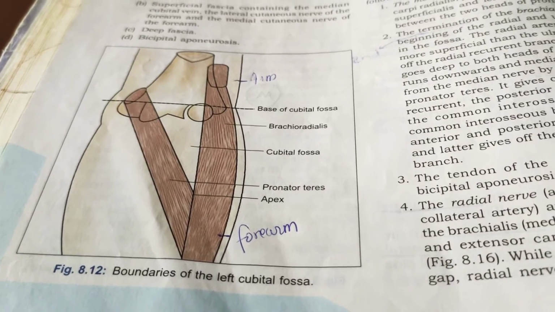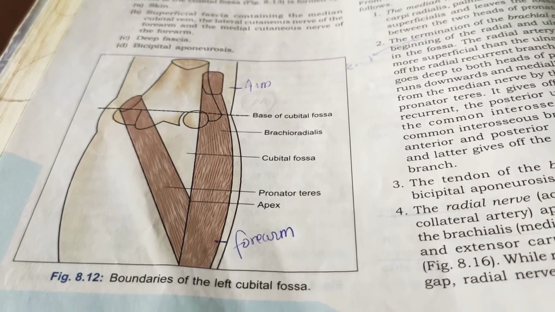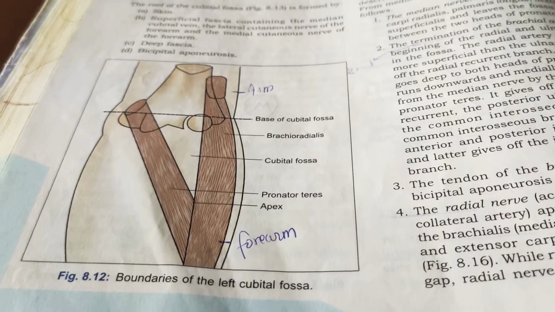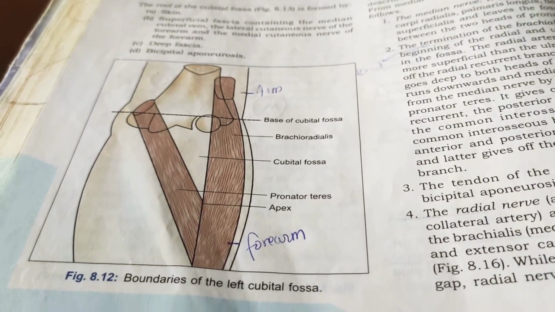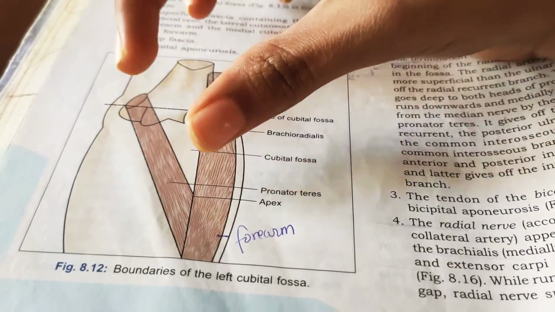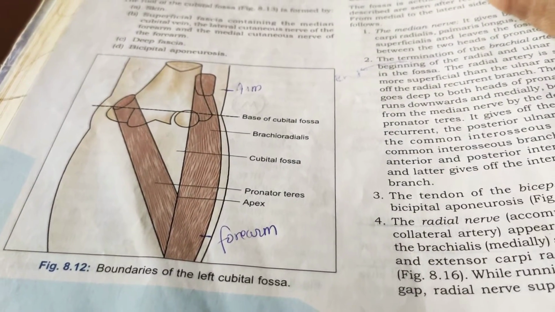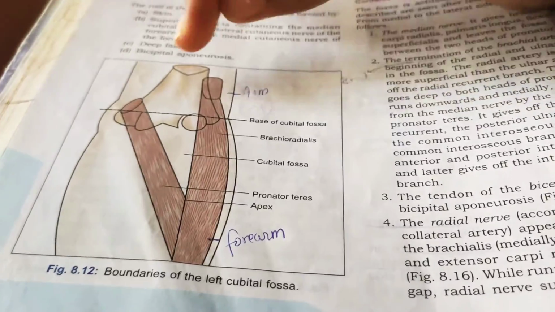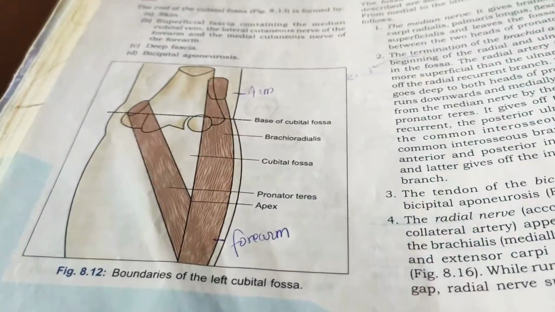So let us start our discussion on cubital fossa. Actually, the cubital fossa is a triangular hollow space. So if you see, this is forming a triangular space. First you need to understand the location where it's present. To understand that, this is arm, this is forearm. For example, if you show in my hand, then it will be clear.